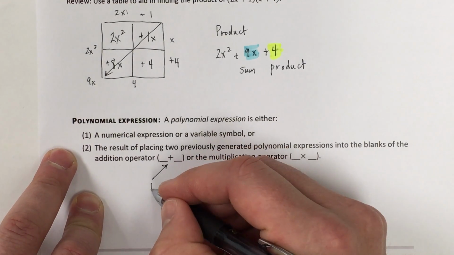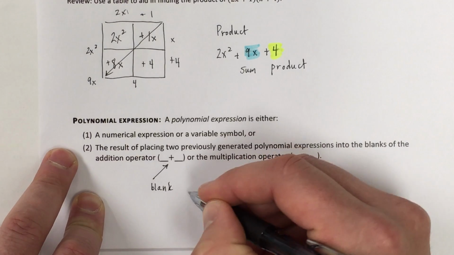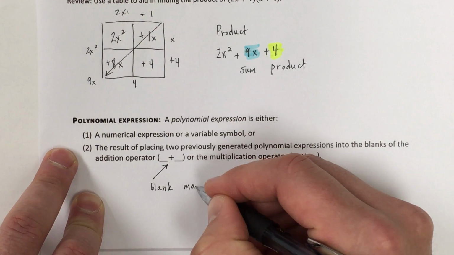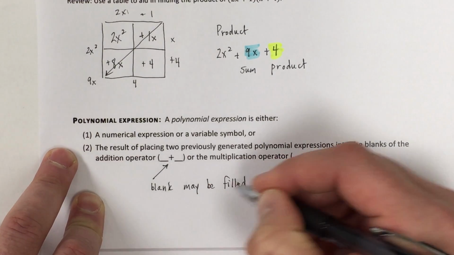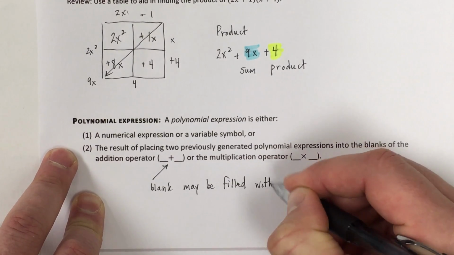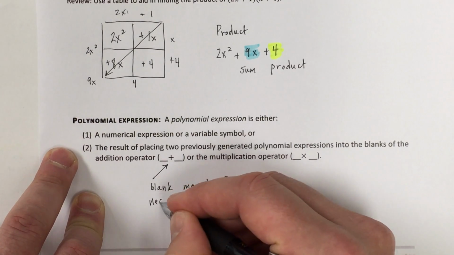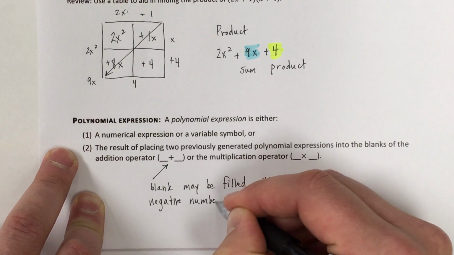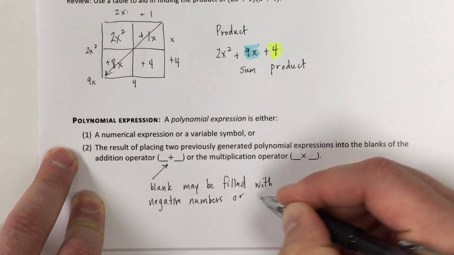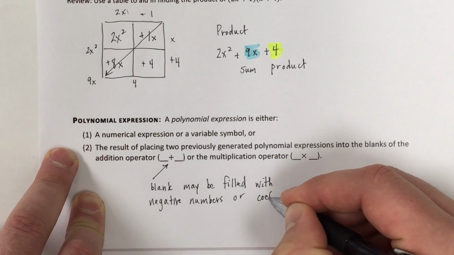As a reminder, a blank may be filled with negative numbers or coefficients.